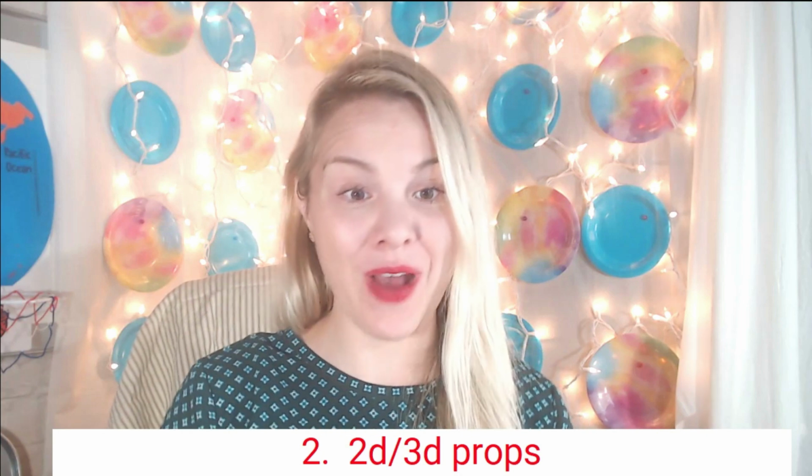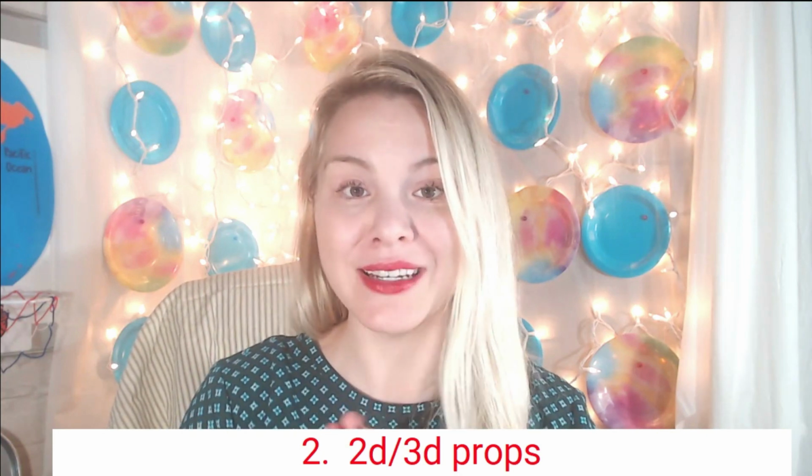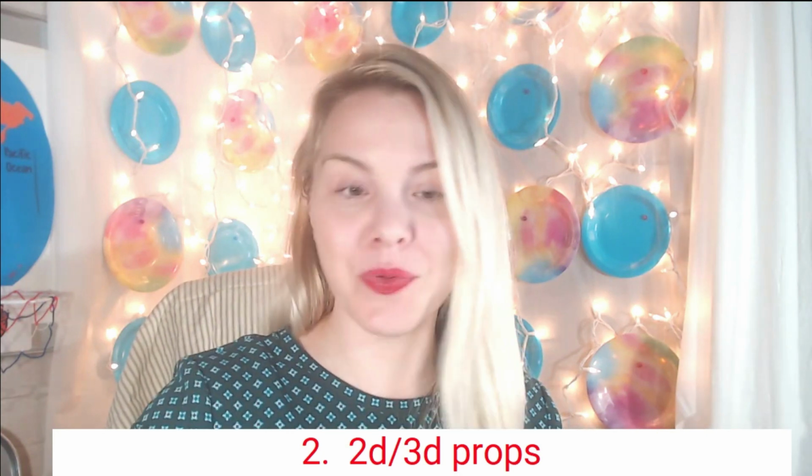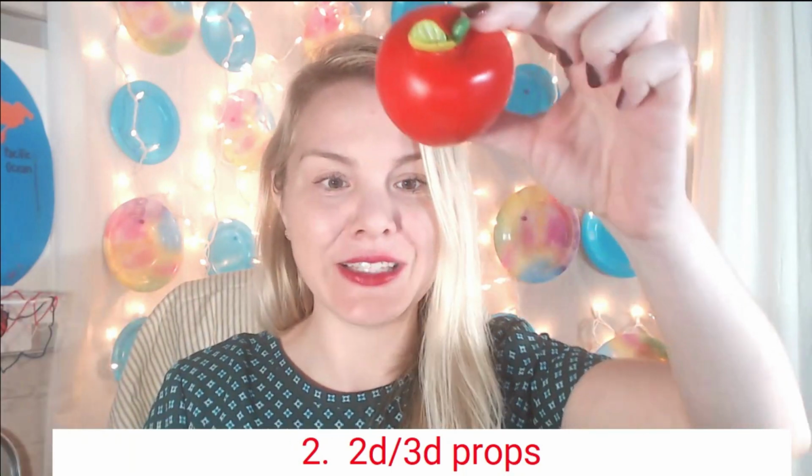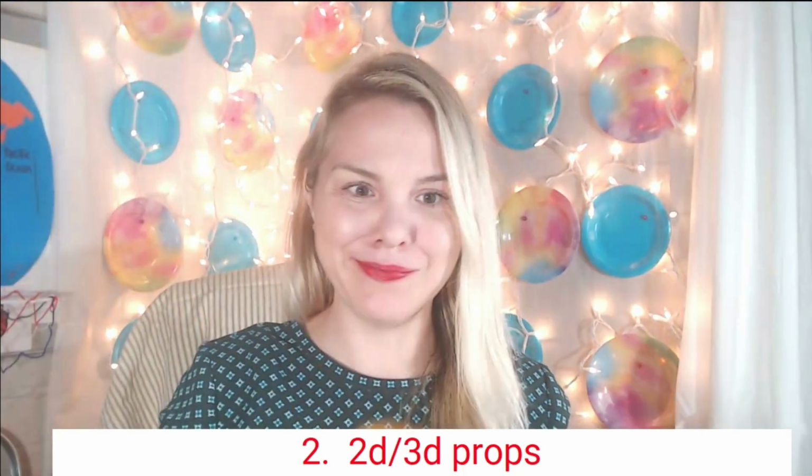Okay, so the second thing that they're going to want to see is 2D or 3D props. This can simply be a printout or a 3D prop, like this fake apple, mango.